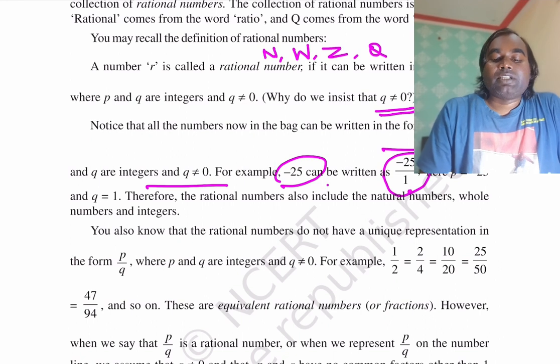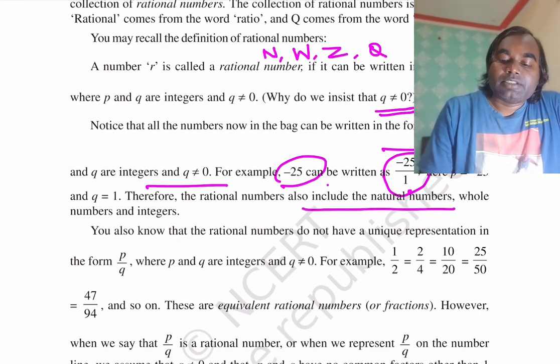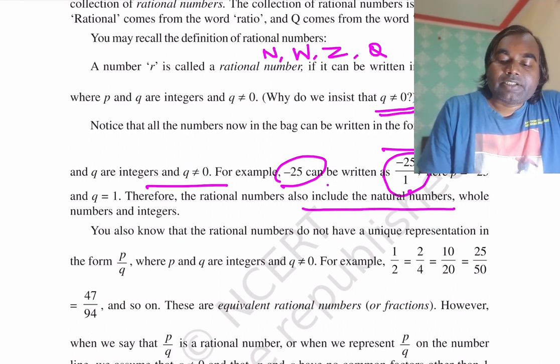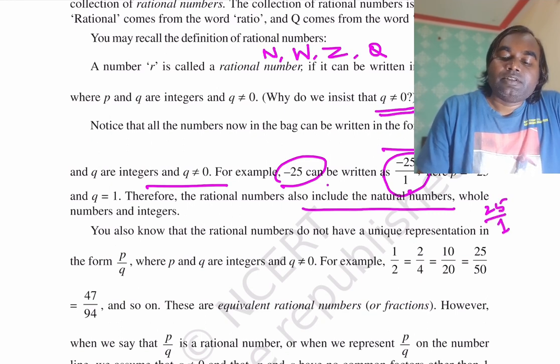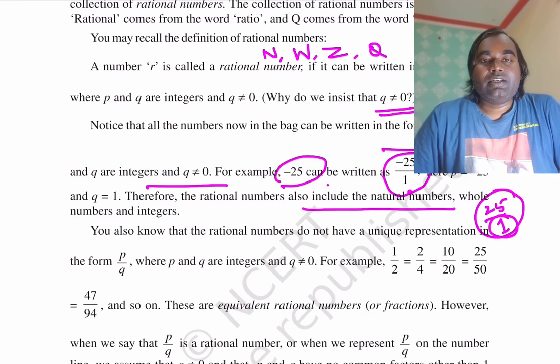Therefore rational numbers also include the natural numbers. That means all the natural numbers are rational numbers, because any natural number can be written in the form of that number divided by 1. So naturally all the natural numbers are rational numbers.